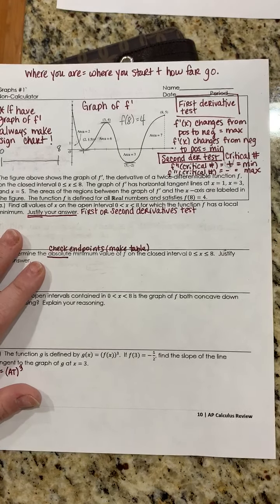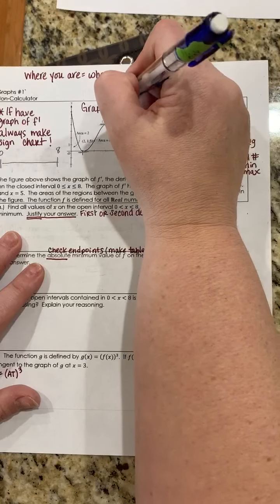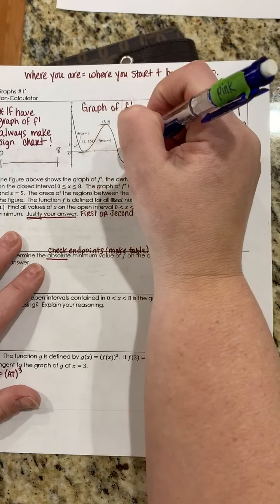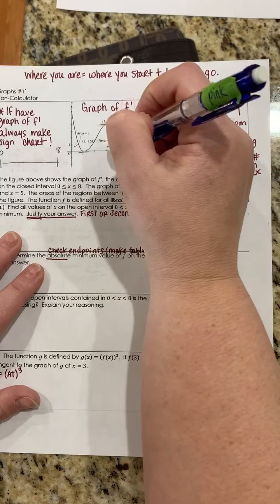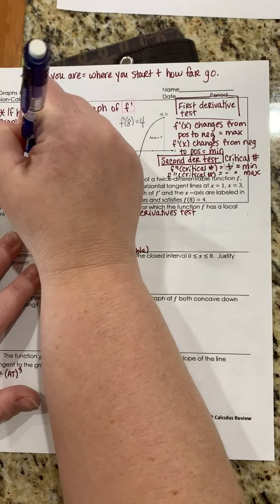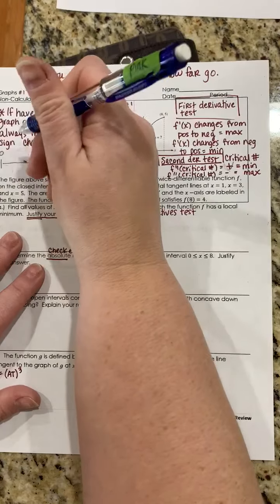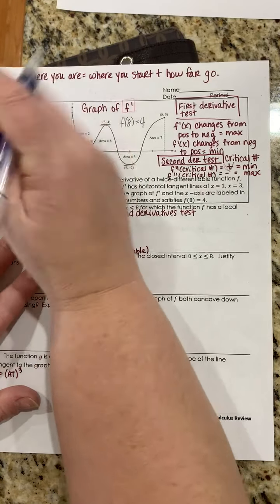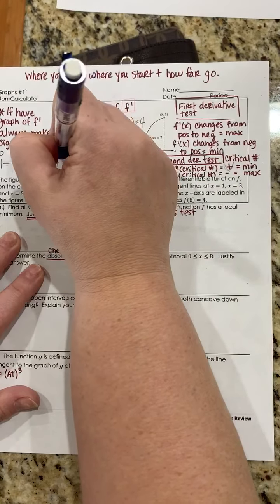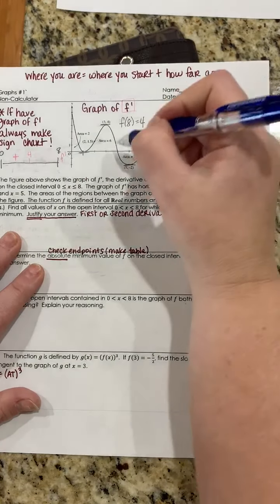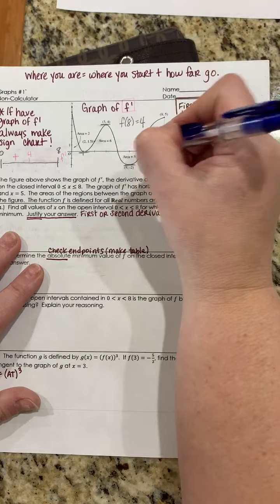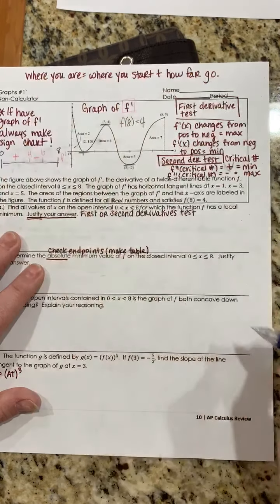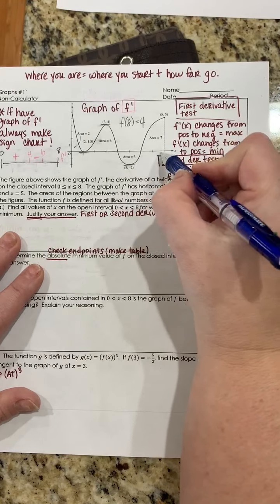So if this is the graph of f prime of x, f prime of x is above the x-axis from 0 to 1, 2, 3, 4. Because it's above the x-axis, that means that the derivative is positive. It drops below the x-axis from 4 to 6. So the derivative is negative, and then it is positive from 6 to 8.